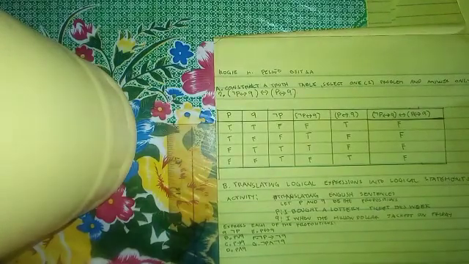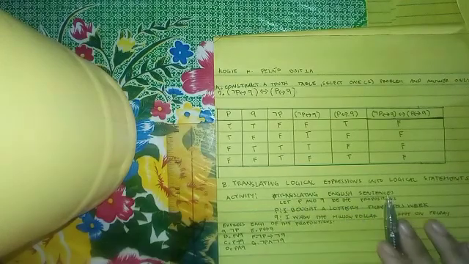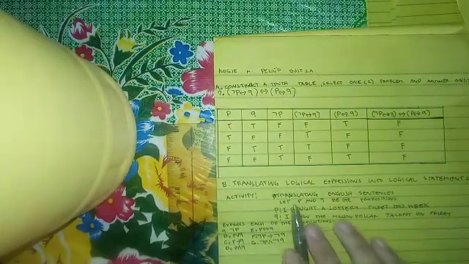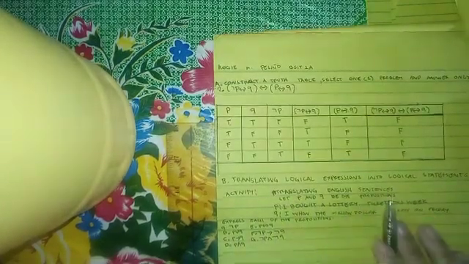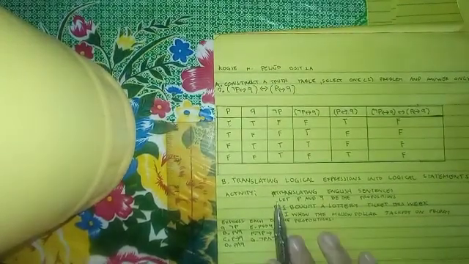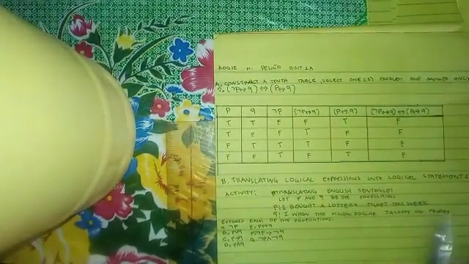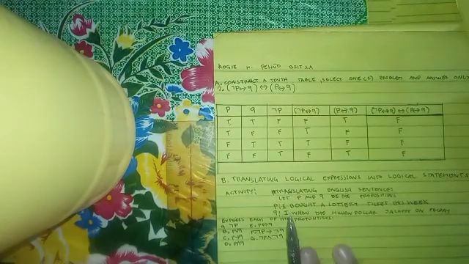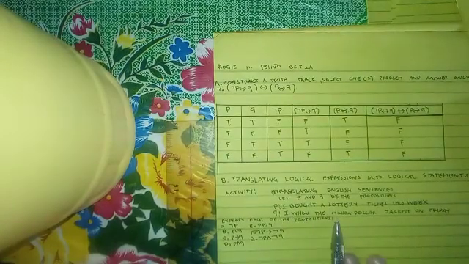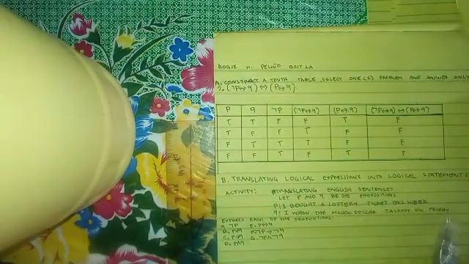Translating logical expressions into logical statements. Activity: translating English sentences. Let P and Q be the propositions. P is "I bought a lottery ticket this week." And Q is "I won the $1 million jackpot on Friday."